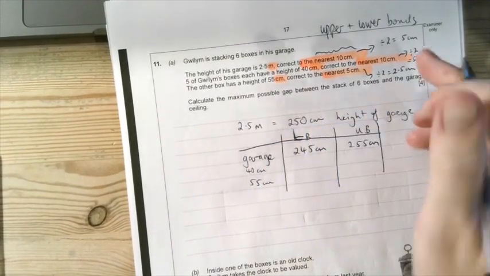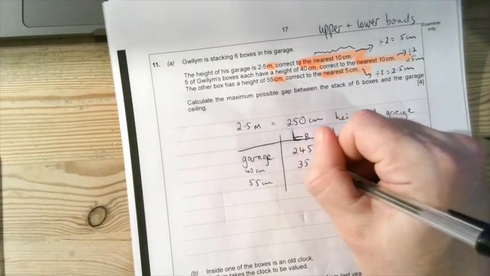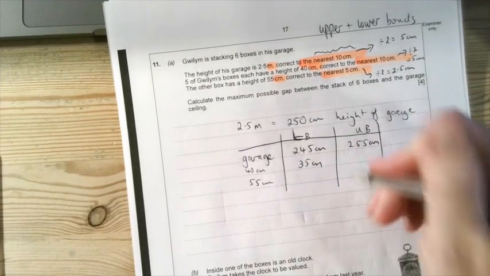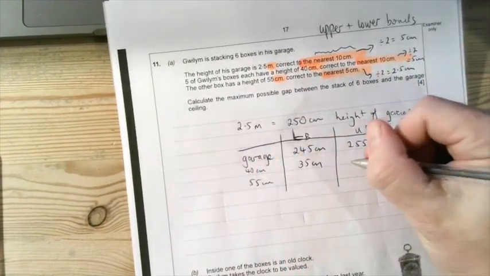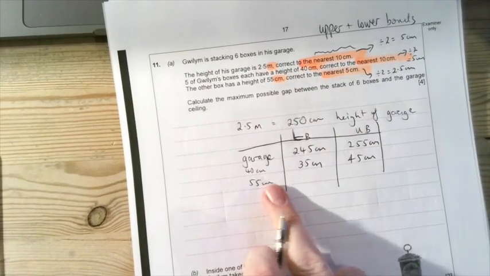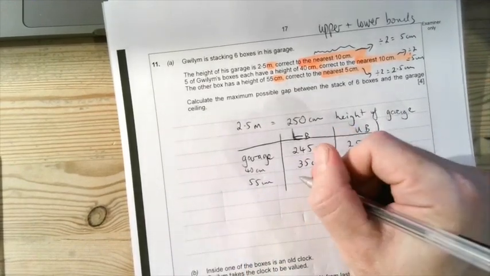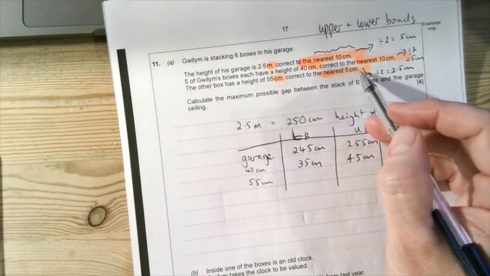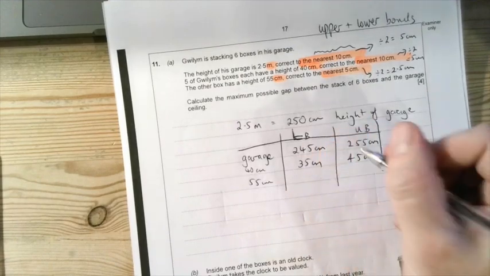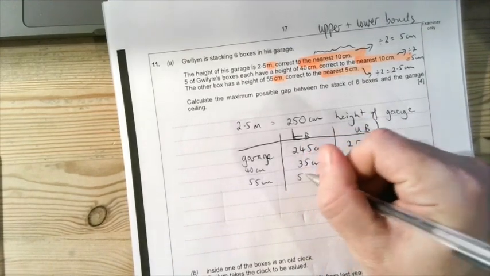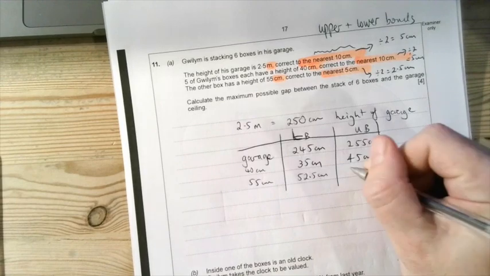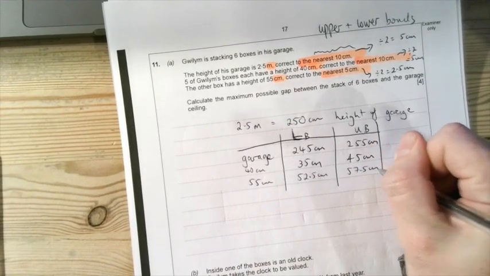So the lower bound of that is actually going to be 35 centimetres because they're measured correct to the nearest 10 centimetres, so take 5 off, add 5 on. And then we have got the 55 centimetre, but it's measured more accurately, it's correct to the nearest 5 centimetres. So we take off 2.5, so it would be 52.5 centimetres and 57.5 centimetres.